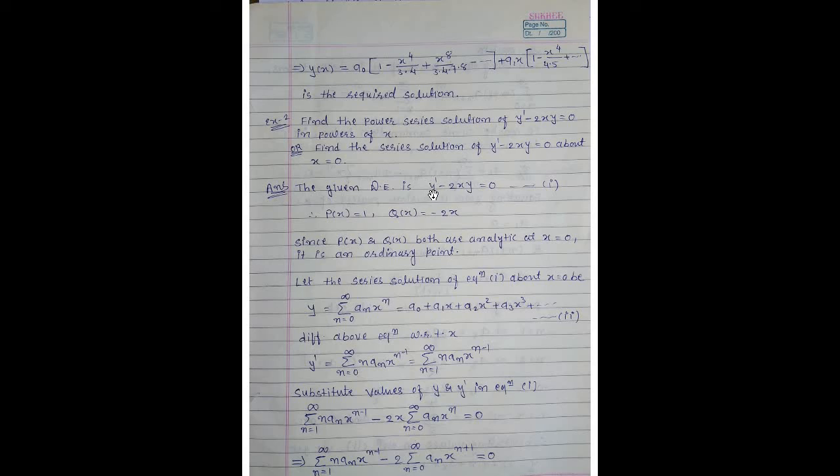Here keep in mind, there is no term containing the second derivative of y. We have only the first derivative and the term containing y. So here we will not write p0x. The coefficient of y dash is p of x, that is 1, and the coefficient of y is q of x, that is minus 2x.